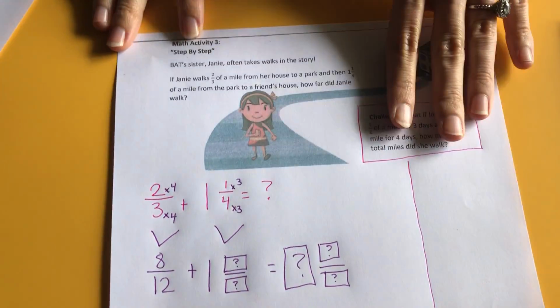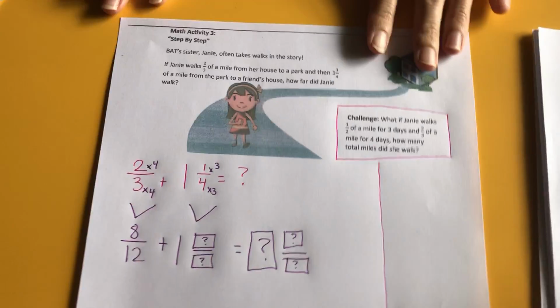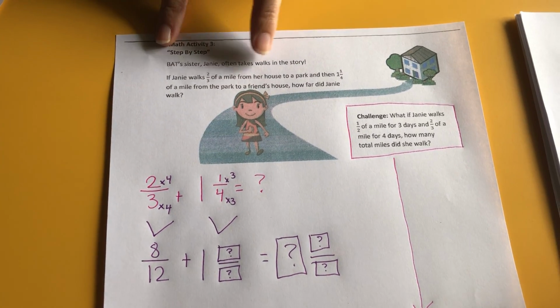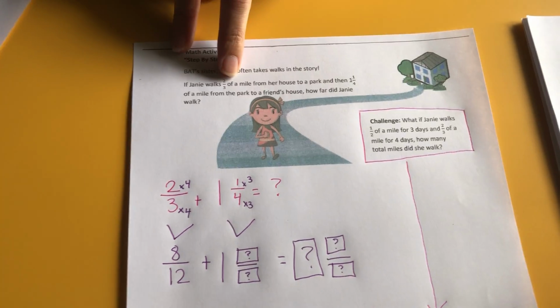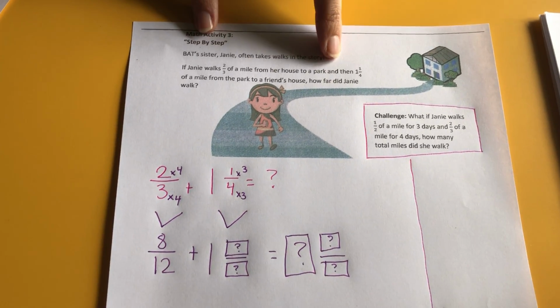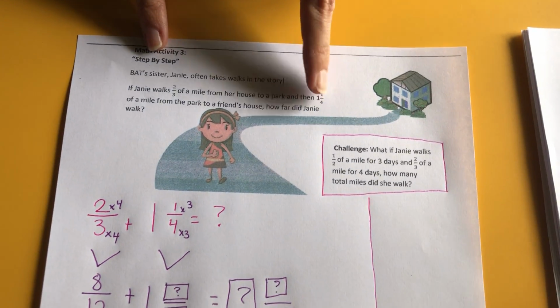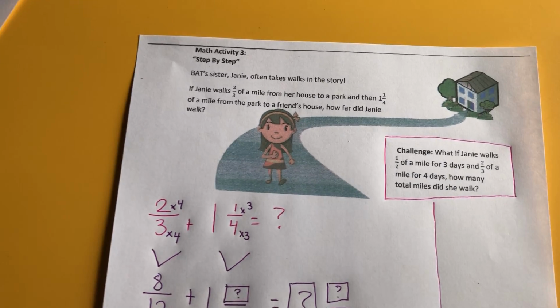So, first, I want you to come in and take a look at math 3. Now, I made a copy of this and put it on the top part of the paper so I could have some workspace down here, so it looks a little bit different than your packet, but it's the same exact problem. It says, Bat's sister Janie often takes a walk in the story. If Janie walks 2/3 of a mile from her house to a park, and then 1/4 of a mile from the park to a friend's house, how far did Janie walk?